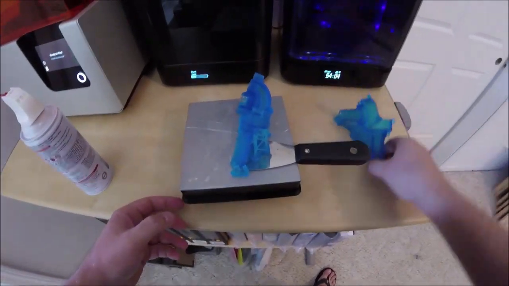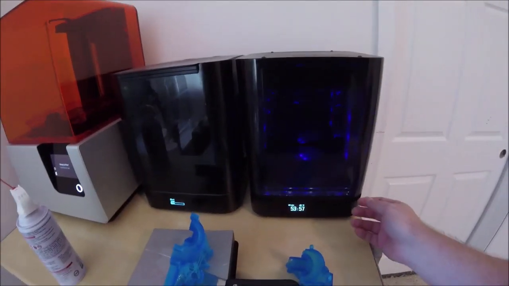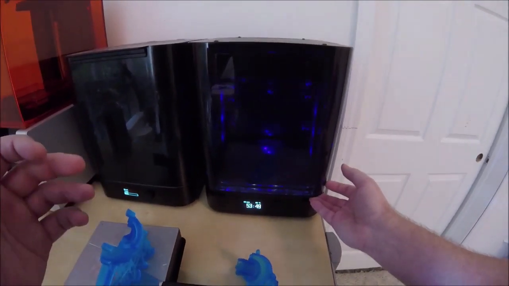So I've got both parts released from the build platform, and now what I'm going to do is actually move them into Form Cure, which I already have preheated. So we can see it's actually been running. What we'll do is just reset the timer once I move the parts into Form Cure. And I like to do this pretty quickly so I don't lose temperature.